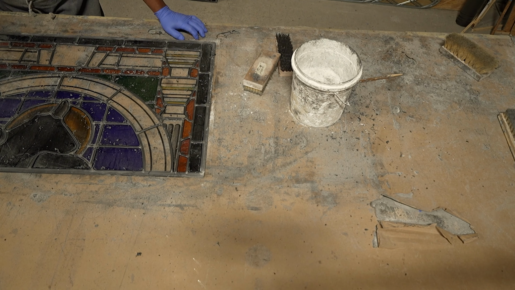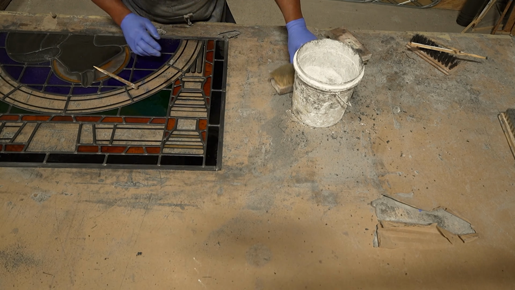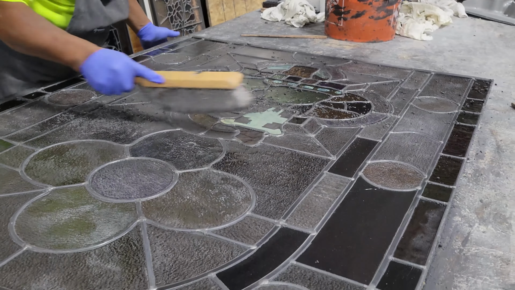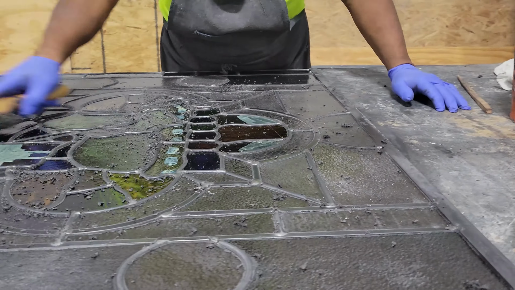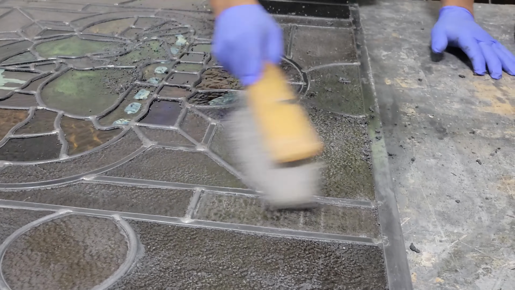Now, here's a part that I did capture: putty application. Beyond holding the glass in place, the putty acts as a sealant, filling all the voids and adding a good bit of strength. Putty application isn't one-sided. You've got to put it on both the front and the back. Kind of like putting on sunscreen. You don't want to skip a side unless you're really aiming for some regrets later.